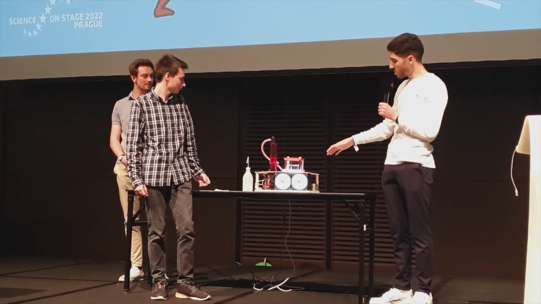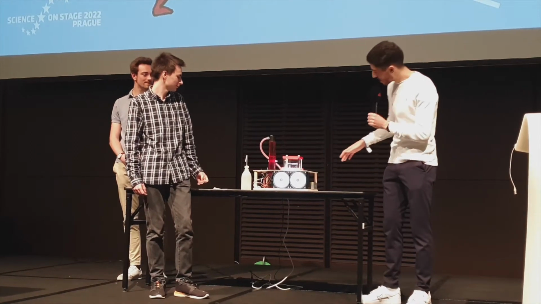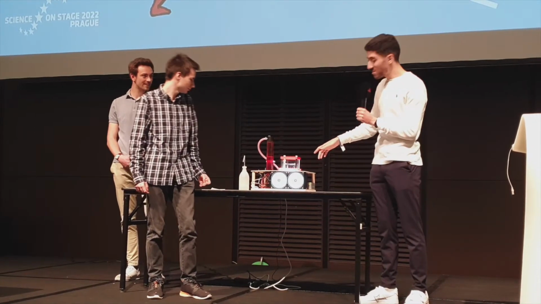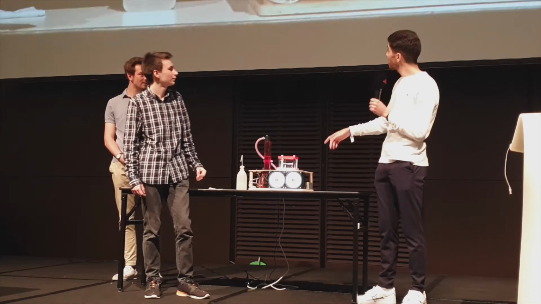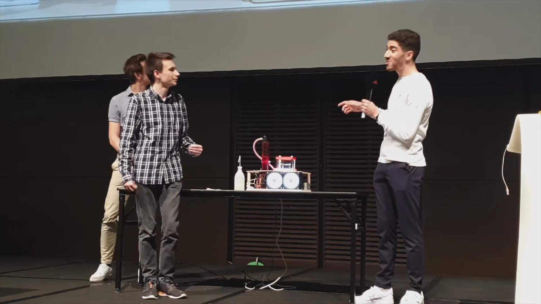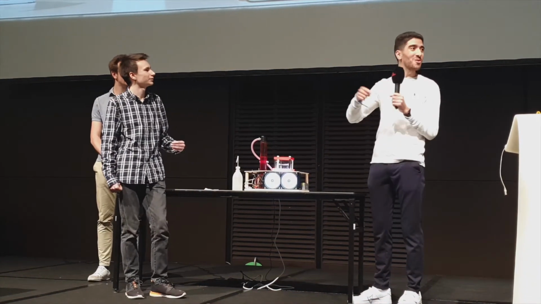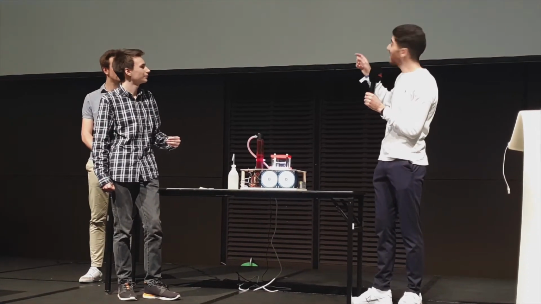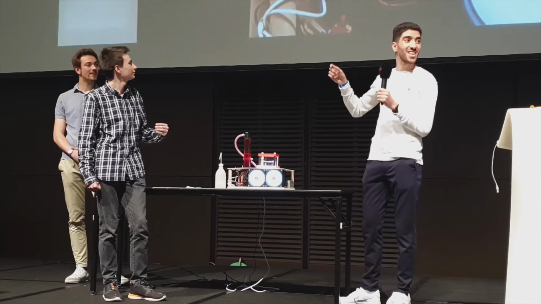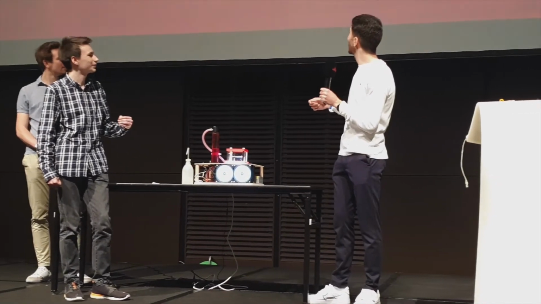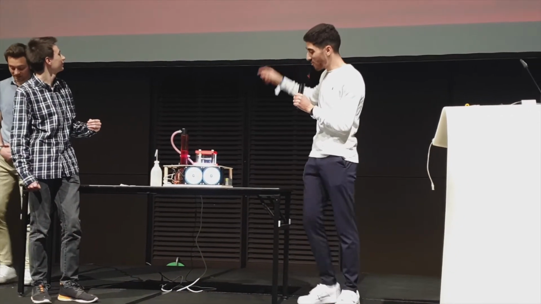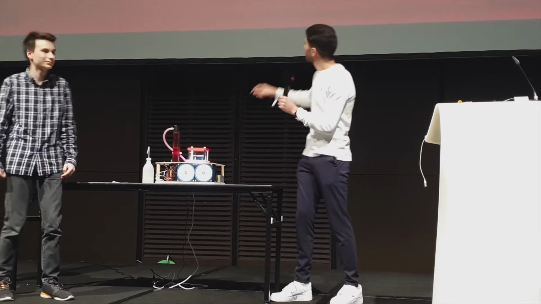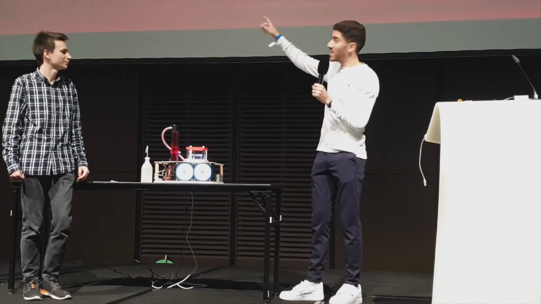So it is a cloud chamber, and okay, it's already working. Maybe we can have a look. Okay, but we have to come closer, or maybe put the video on to see what's happening inside. So here is a video of what happens inside. As you can see, there is a metallic rod inside.